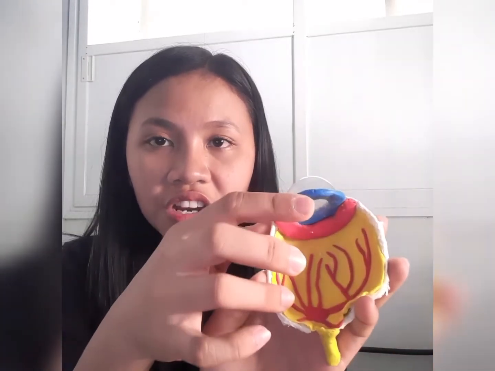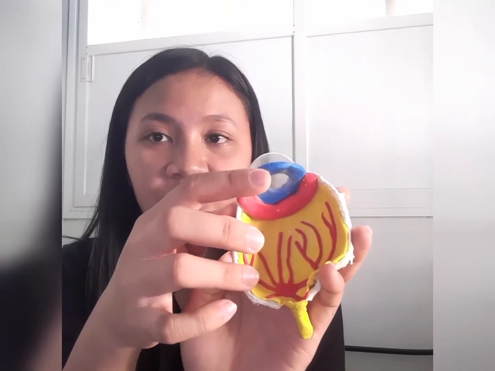The last one is called the optic nerve. It is a bundle of nerve fibers that contains more than 1 million nerve cells located in the back of the eye. These nerves are responsible for carrying visual information from the retina to the brain.